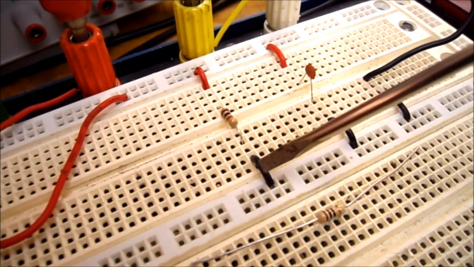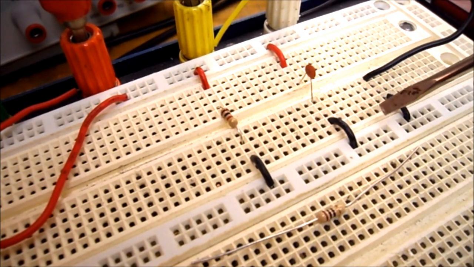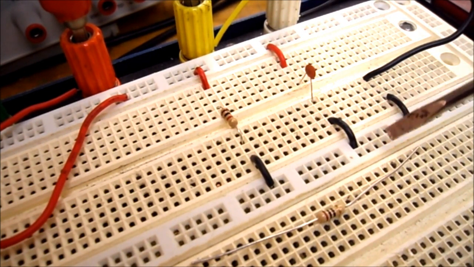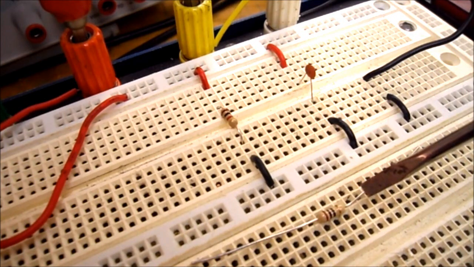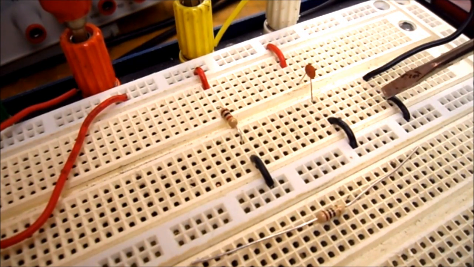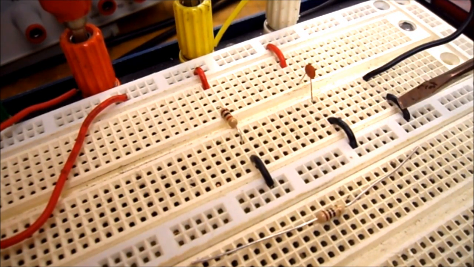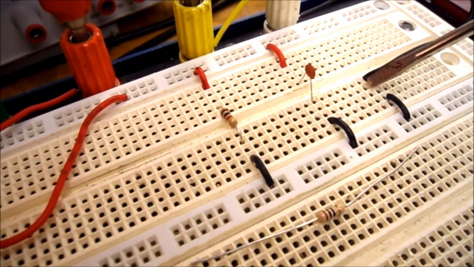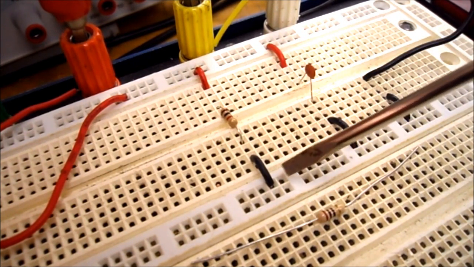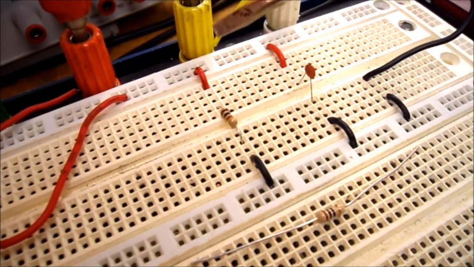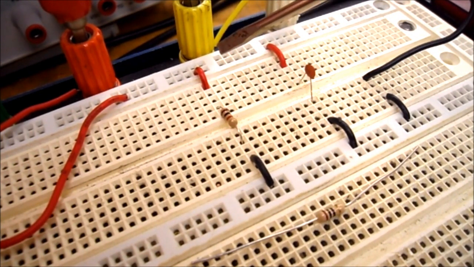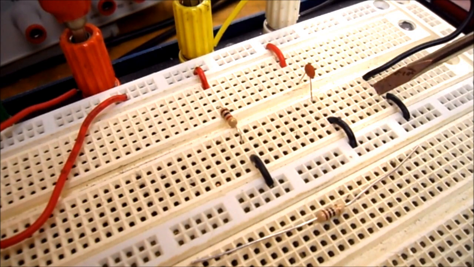Now I've used these little links here because this is where I'm going to place this 10 ohm resistor. So I'm going to put my 10 ohm resistor in here, and that's the total current going through my circuit. So I'm going to take my yellow lead that goes to channel 2 of the oscilloscope, and bring it over here to measure the total current.